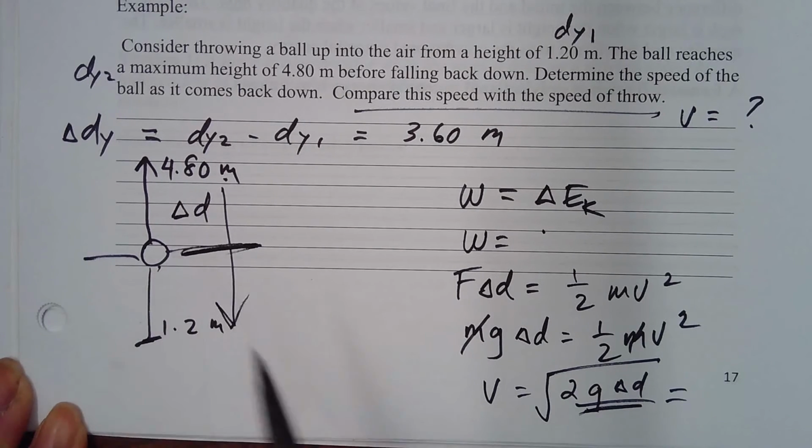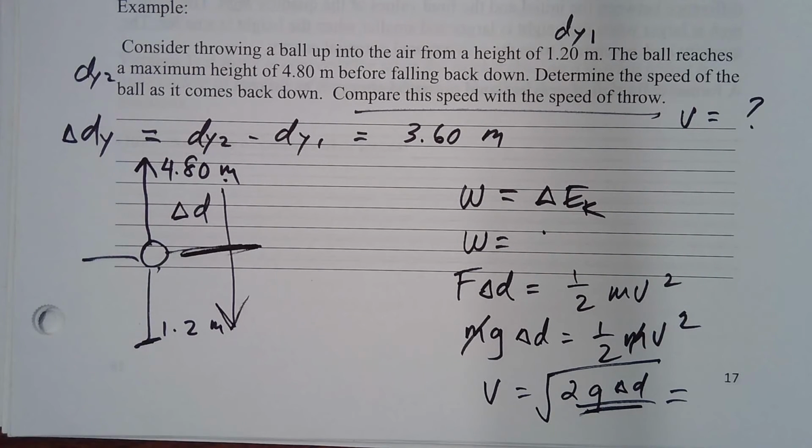So we're going to assume that the person caught the ball.